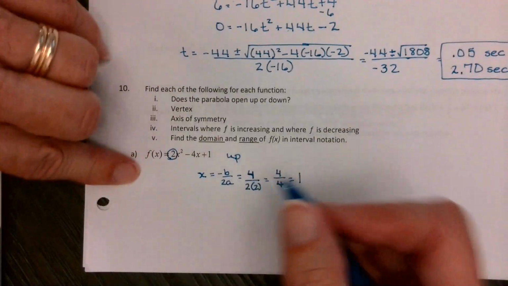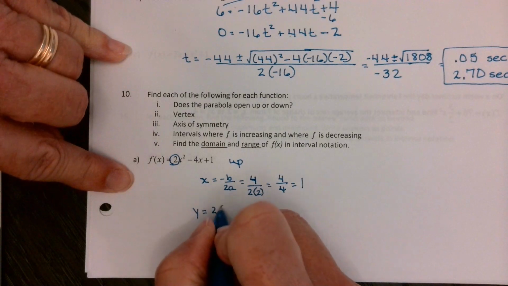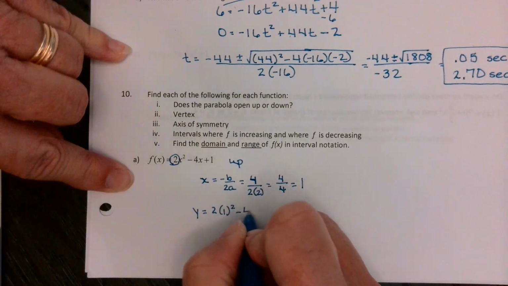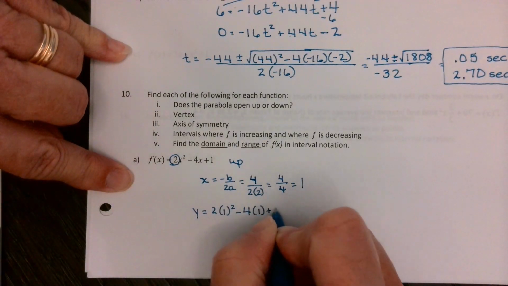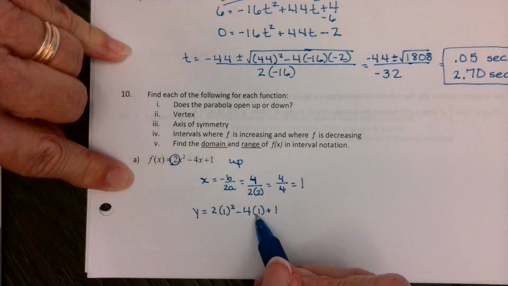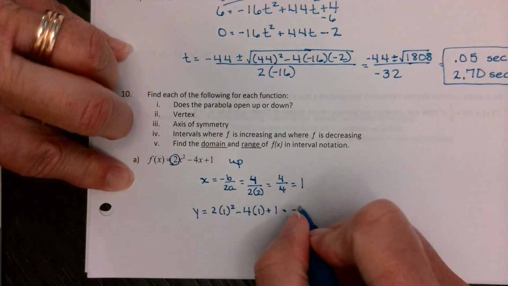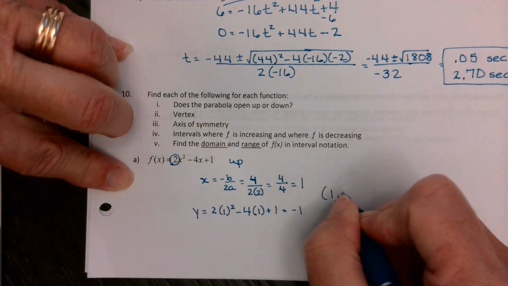To find the y value, you plug it in. You say 2 times 1 squared minus 4 times 1 plus 1. This gives us 1 times 2 is 2. Minus 4 gives us a negative 2, plus 1 is a negative 1. Our vertex is 1, negative 1.